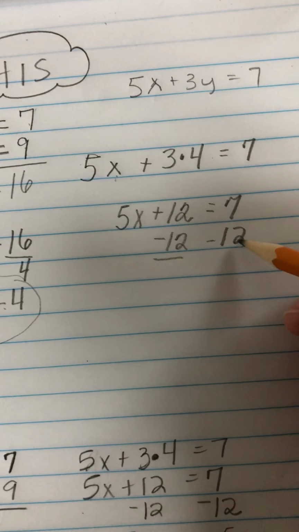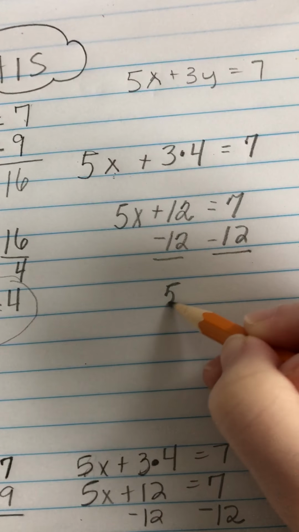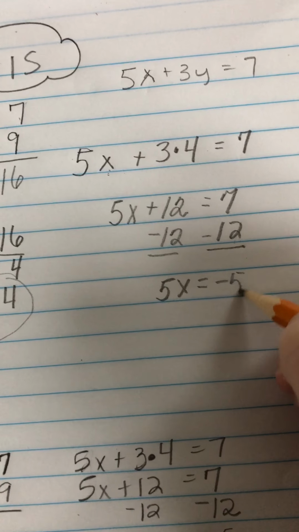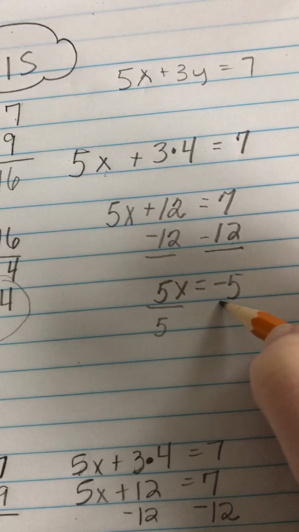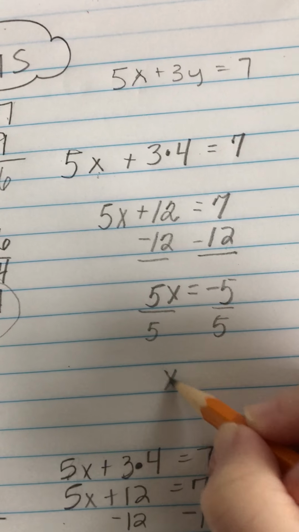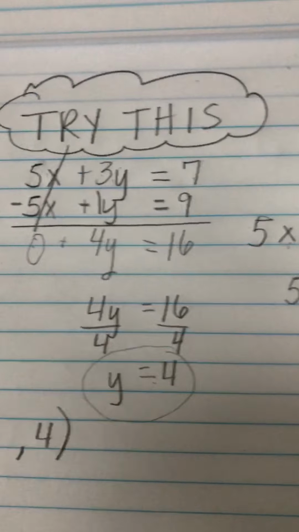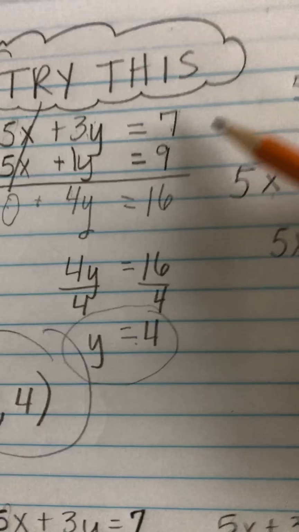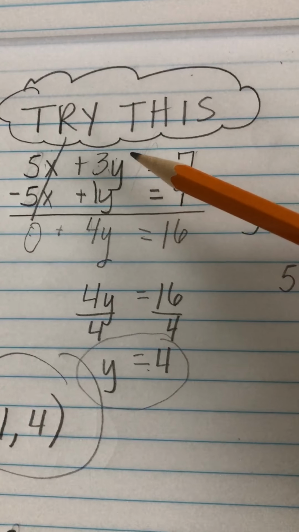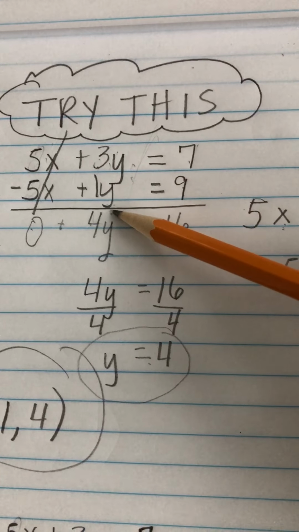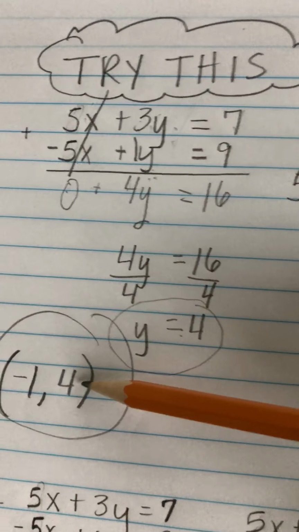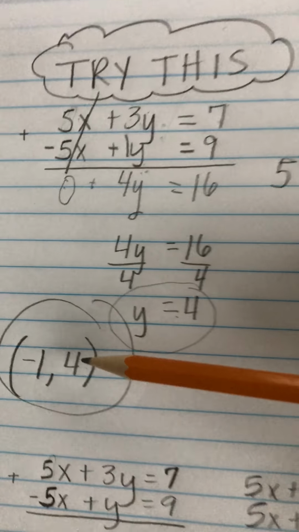It's a two-step equation. Subtract 12 from both sides, and I get 5x equals 7 plus negative 12, which is negative 5. Divide both sides by 5, and you get x equals negative 1. And so then that would be my answer. Remember, these are lines. So if I actually graphed these lines, if I put them in slope-intercept form and graphed them, they would intersect at this point, negative 1, 4.